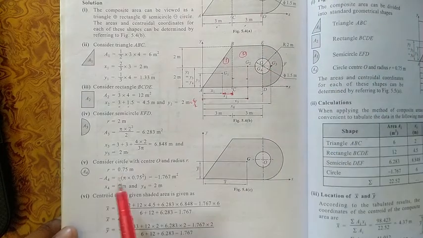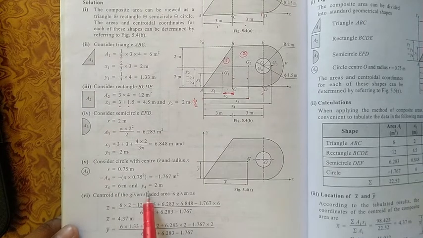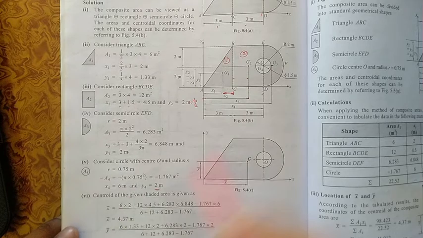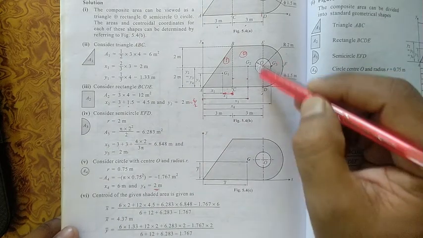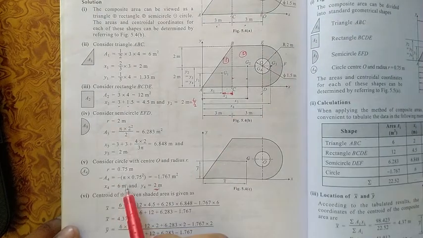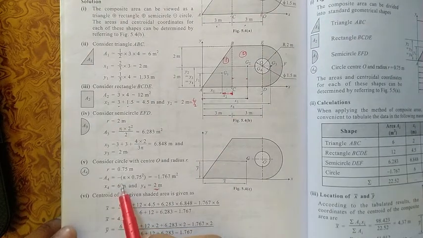Look here, the 2 meter is here. And what about the area for this? Area of the circle is pi r square. As this is the negative area, that's why the minus sign is given here.